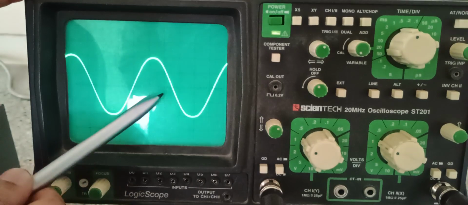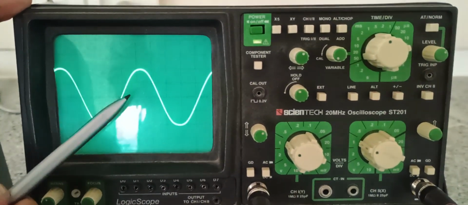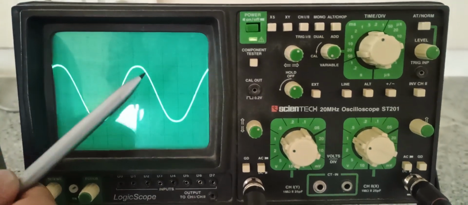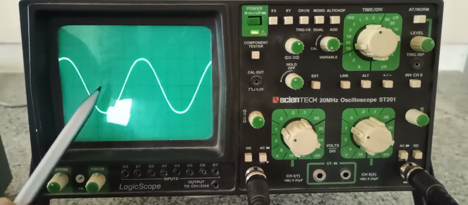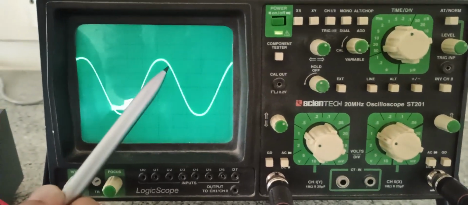So total 4 units is covering. So 4 into 1, that is nothing but 4 volt peak to peak. Now we have set the input. So 1 kilohertz frequency is given, 4 volt peak to peak is given.